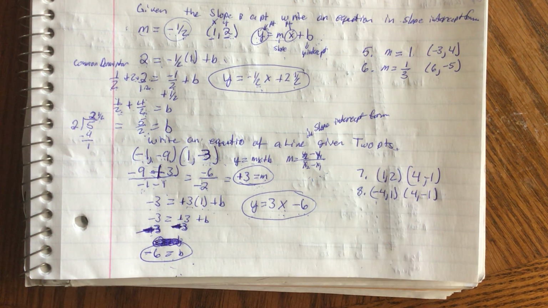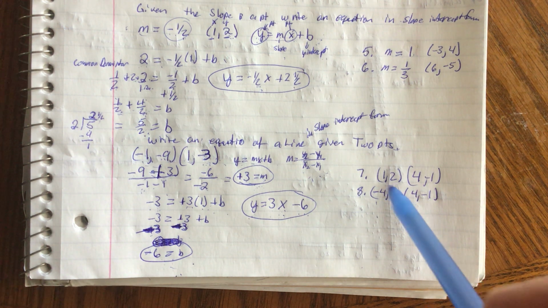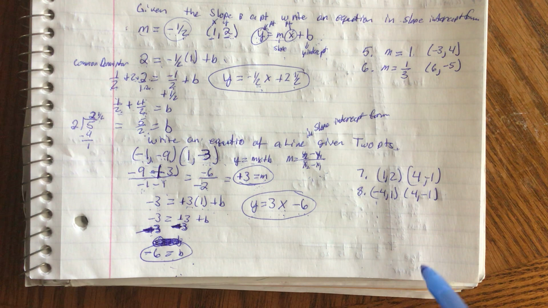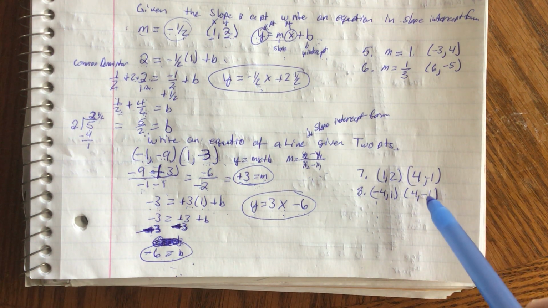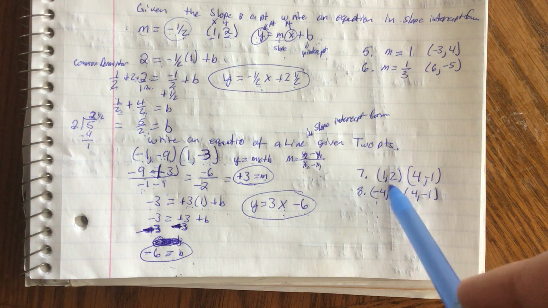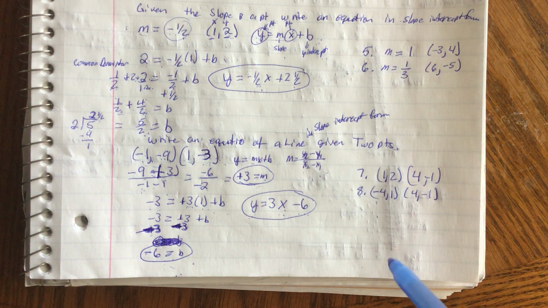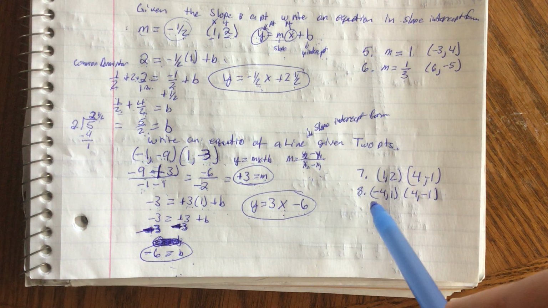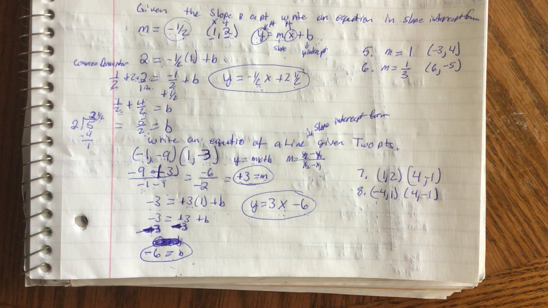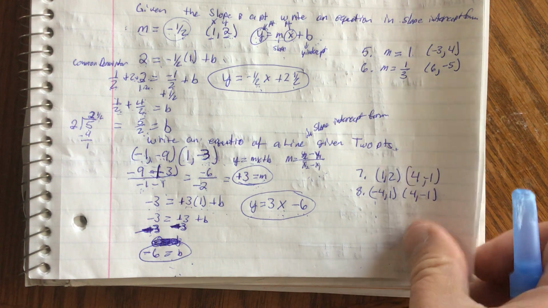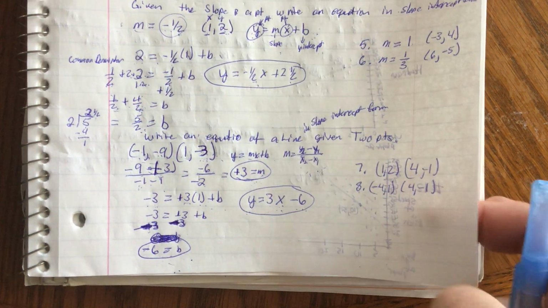Now you try 7 and 8. Write me an equation of a line given these 2 points for 7 and 8. Remember, you're going to find the slope first, then you're going to plug in the slope you get with one of these points. I would suggest you use (2, 1) because it's easier. And then you're going to solve for b, and once you've solved for b, write an equation of the line. You can pause it here if you want to do those 2 problems before you move on.